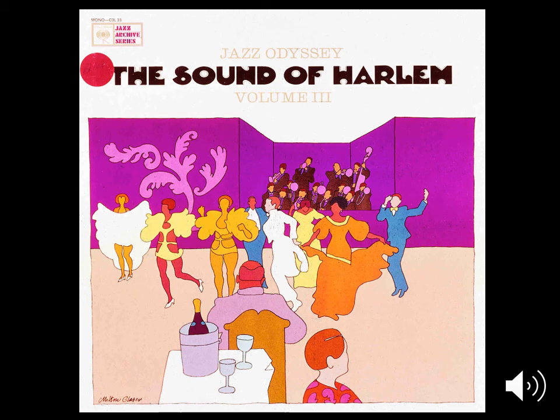In this early example of Nolan Glaser's work, we see his use of contour lines and flat-colored shapes. The figures are weightless shapes, just kind of flowing in a musical rhythm in this album jacket for The Sound of Harlem, 1964.